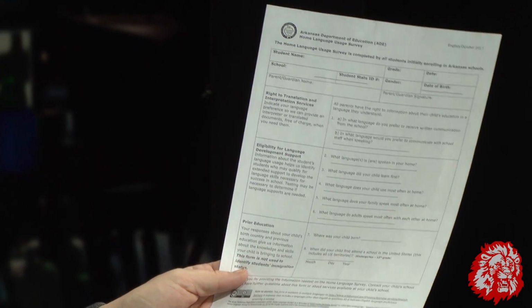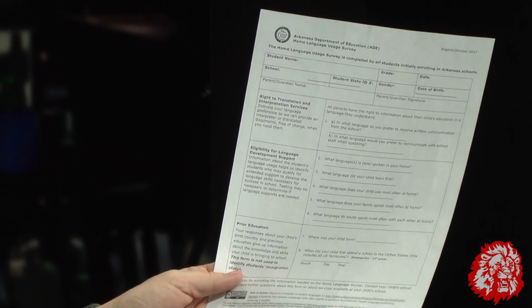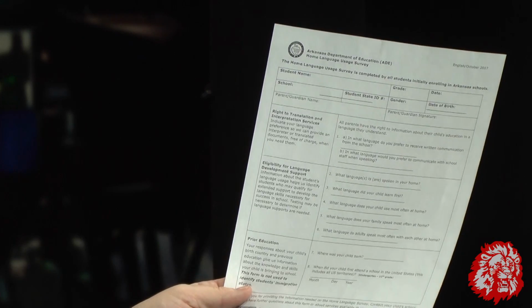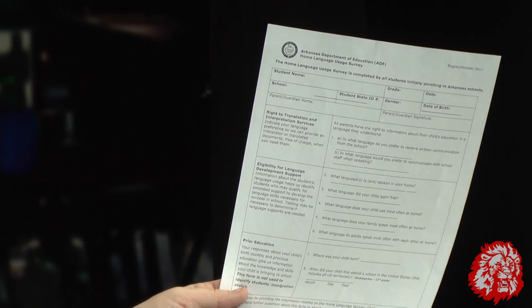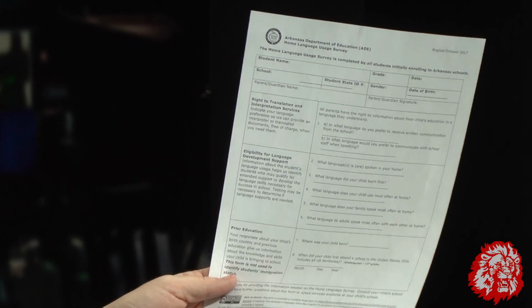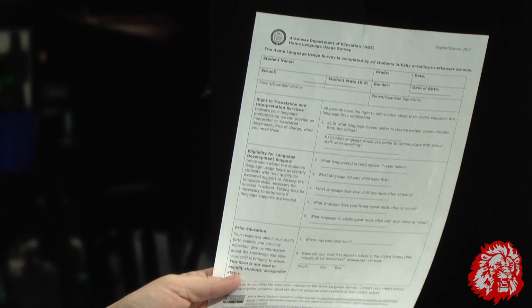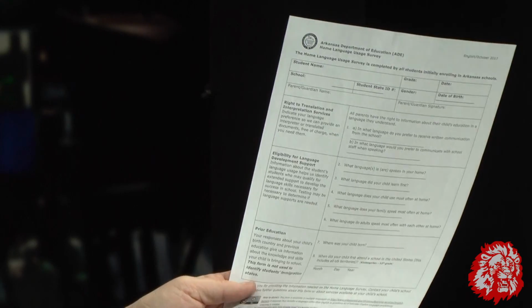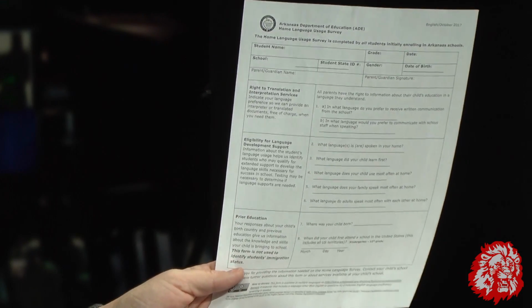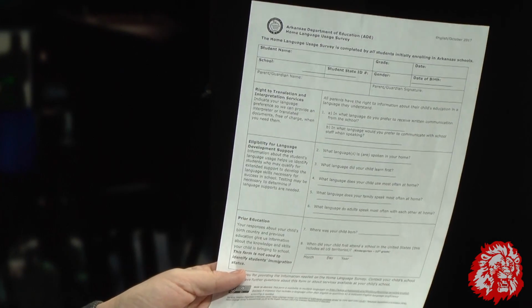We need to know the language that is spoken in your home, and your child's first language. What language does your child use most often at home? And what language does your family speak most often at home? What language does your child speak most often with each other at home? We will need to know where your child was born and the date that your child first attended kindergarten.